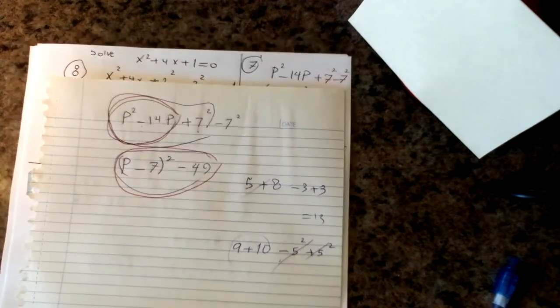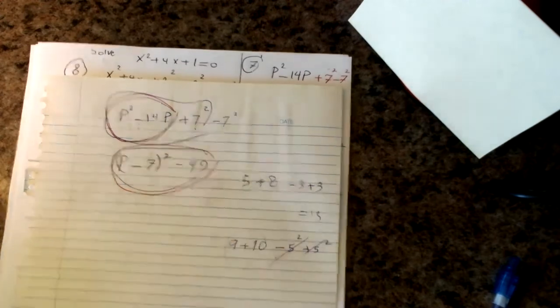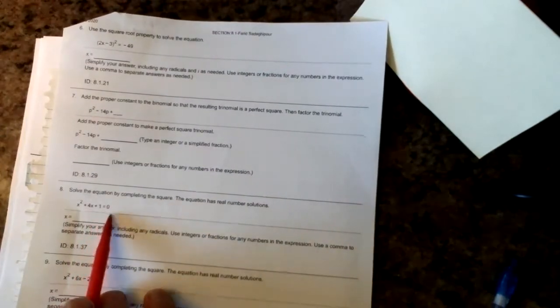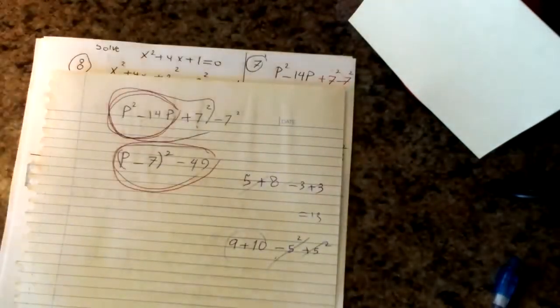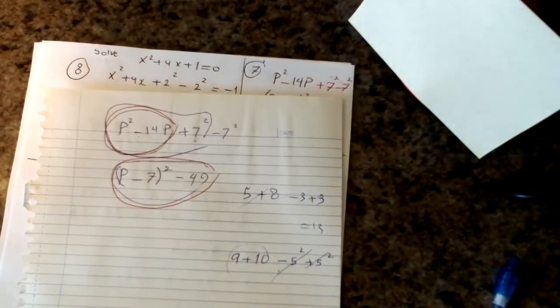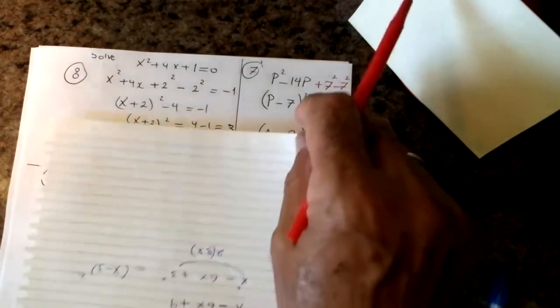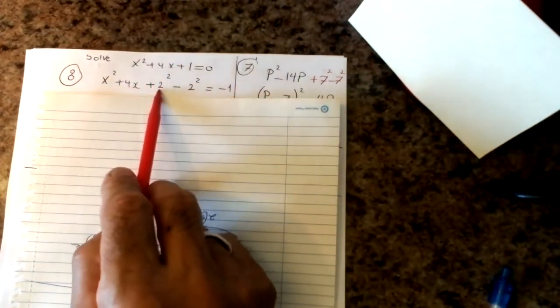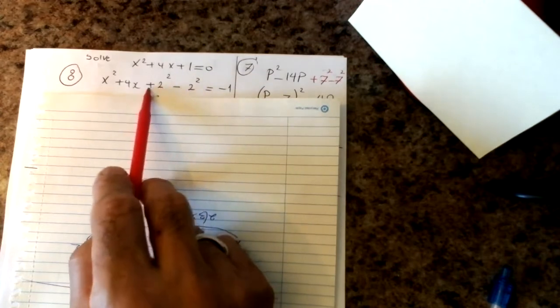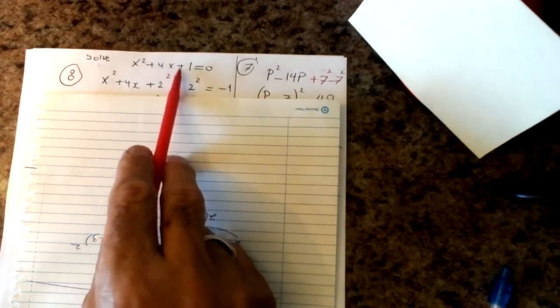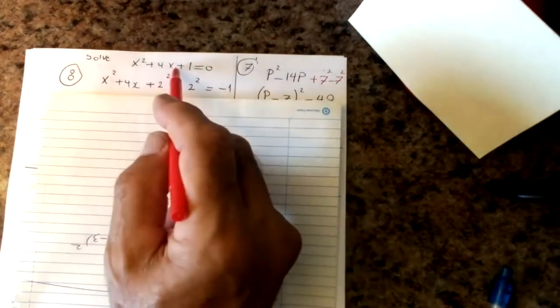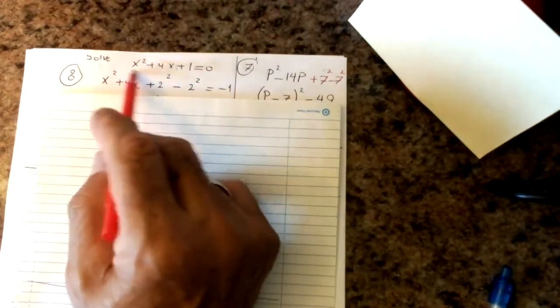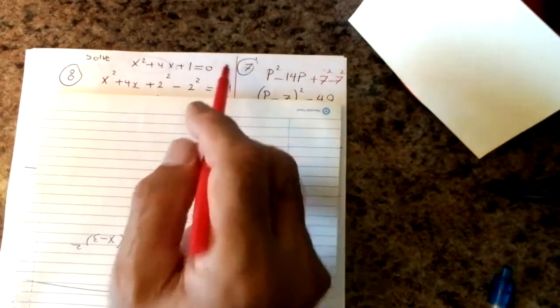Or here on number 8. Number 8, they say solve these equations by completing the square. x² + 4x + 1, right? So we want to solve it. What we do here is you take half of this 4, which is 2. You raise it to power of 2, plus 2², minus 2². And we move this one to the other side because we really need to work with just these 2 terms, the terms that have x. We don't need the number, so we put that on the other side.